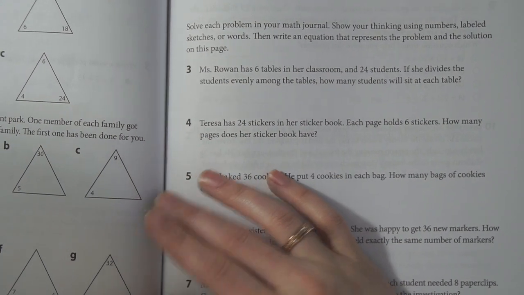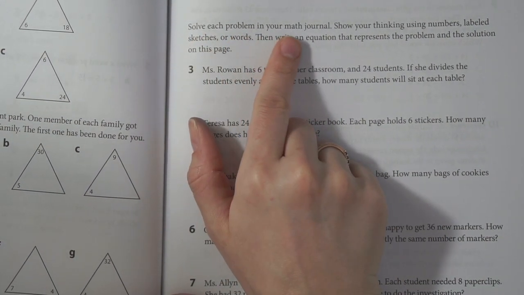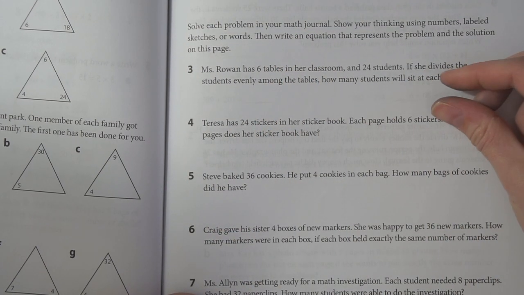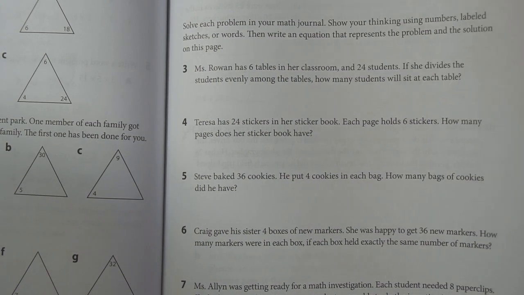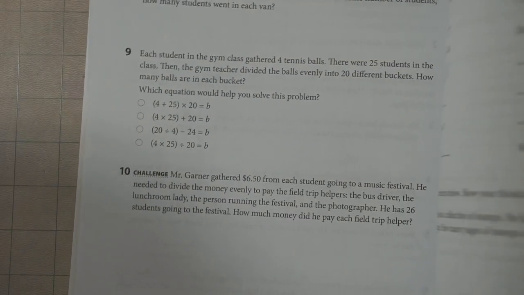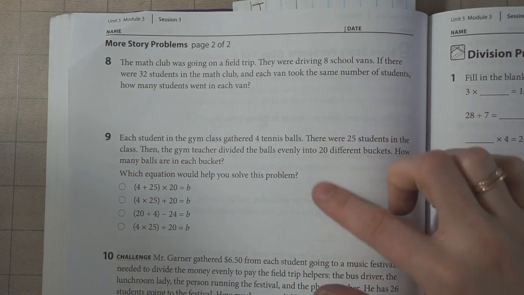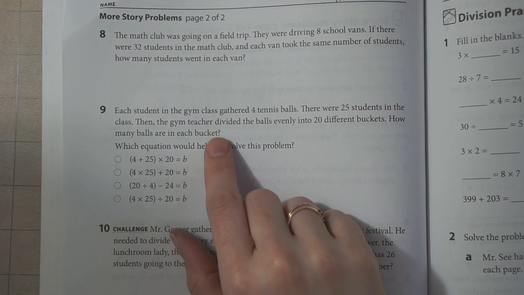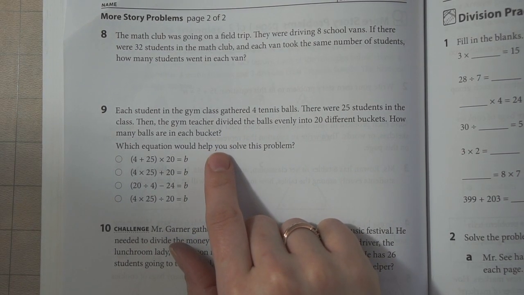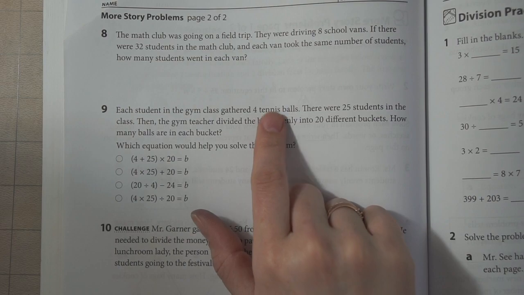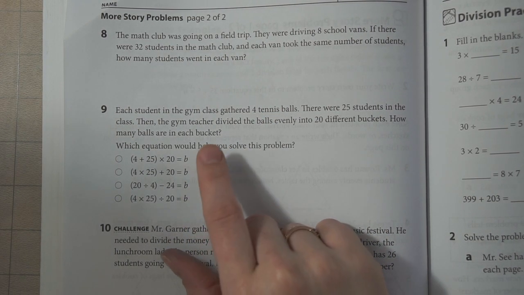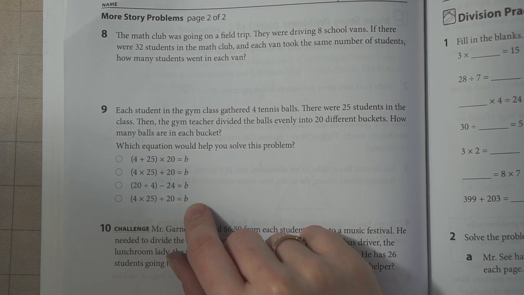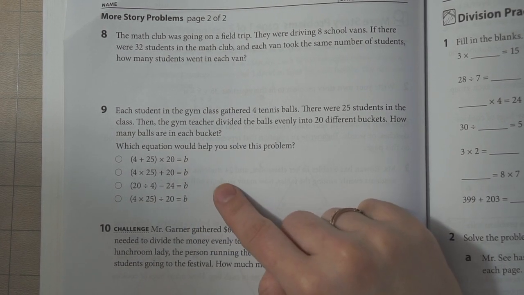There's a little note in the directions about solving each problem in your math journal, because they didn't give you very much space on the page. The next page, more story problems. This one, they're trying to trick you a little bit. Here's the story, but instead of having you write the equation that matches, it's giving you some choices, and you need to pick the one that best matches that story.